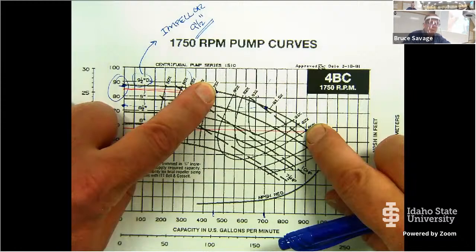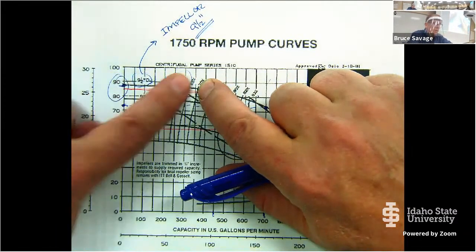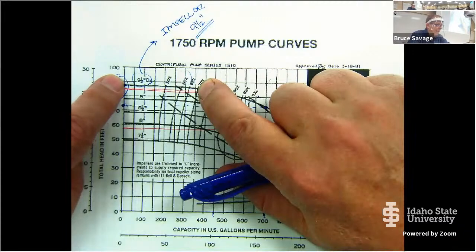Which kind of reminds me of my homeowners association where I live. They've got a pump that's operating back here in this range, very low efficiency. And the guy that owned the land next to us wanted to develop the land. He came around to my neighbors saying, hey, can I tie into your irrigation system?